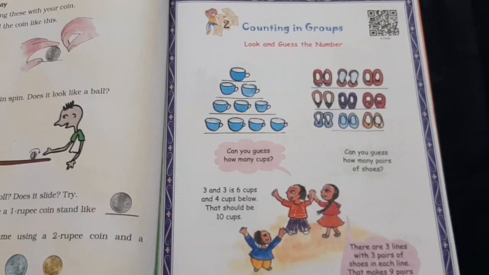Show me your teeth. 1, 2, 3, 4, 5, 6. How many teeth are there in your mouth? Is it more than 40 or less than 40? It is less than 40. Yes, it's less than 40. So friends, like this we can study more than and less than. Okay? Are your concepts clear or not? So we'll start the chapter, counting in groups.